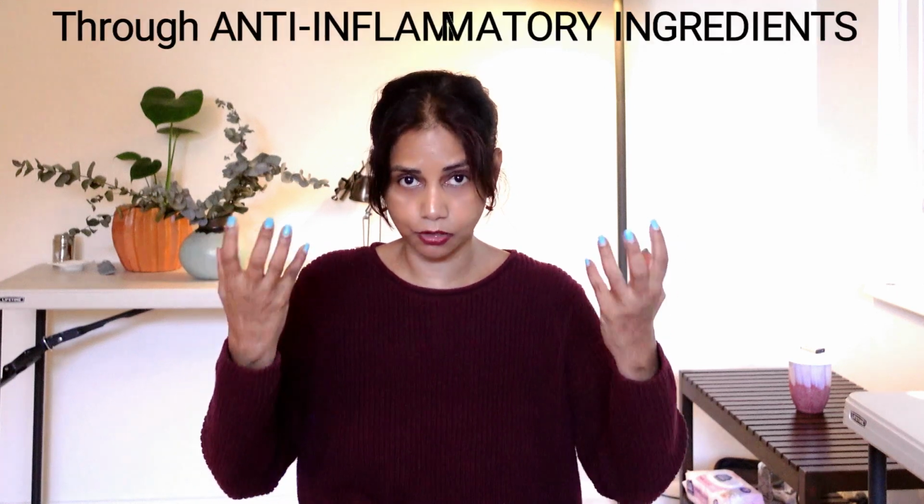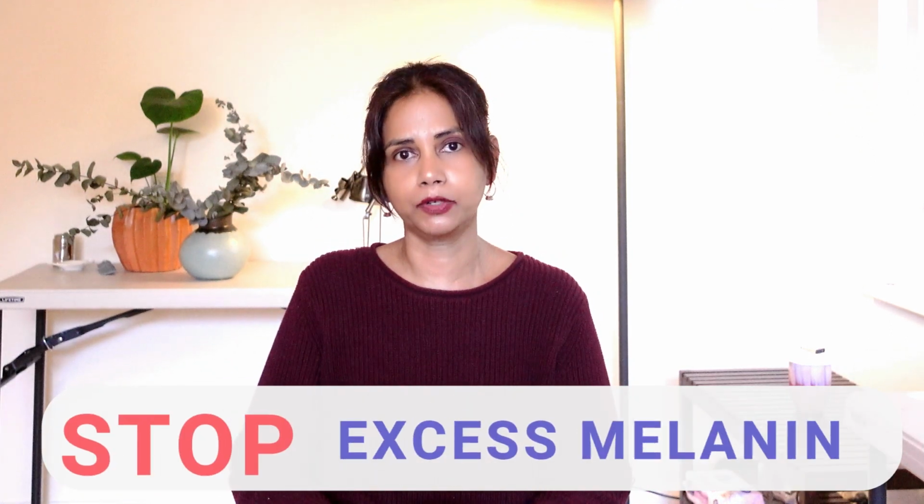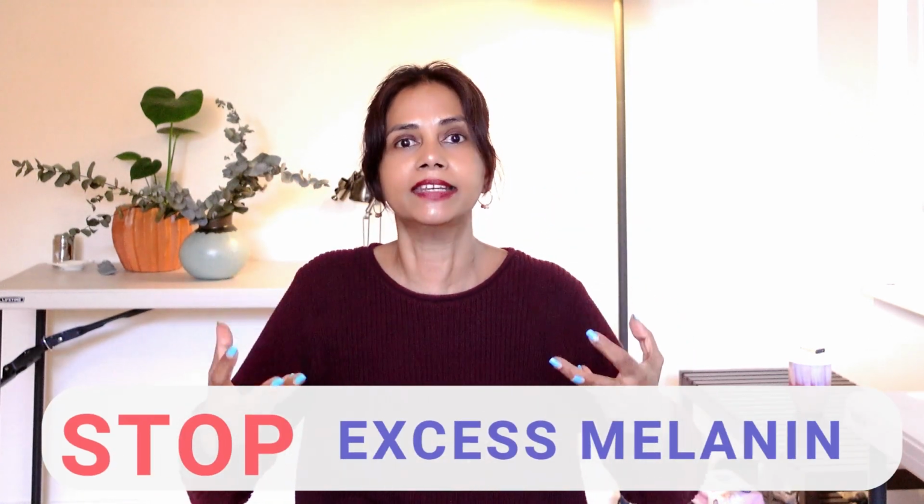The first way is to reduce the inflammation. The second way is to make sure that excess melanin doesn't get produced. Even if additional melanin gets produced, use ingredients which can reduce the excess melanin production. So there's no problem as such with the additional melanin. It's the excess part of the additional melanin that is waste, and that's what gets deposited on the visible layer of the skin. So use skincare ingredients which can reduce this excess melanin production.